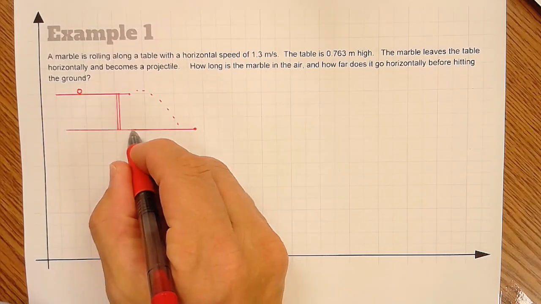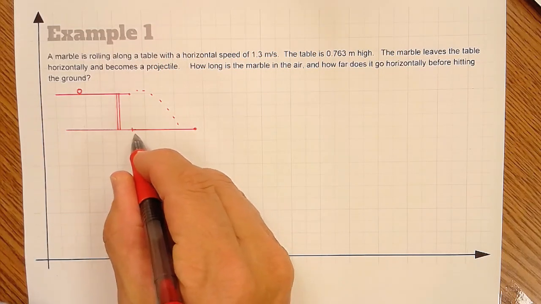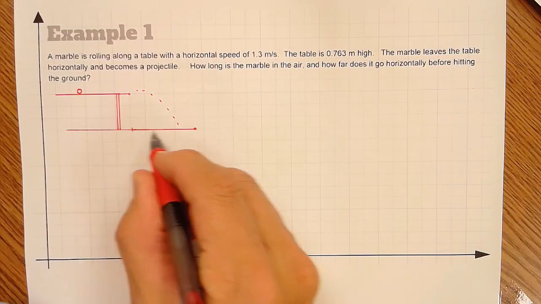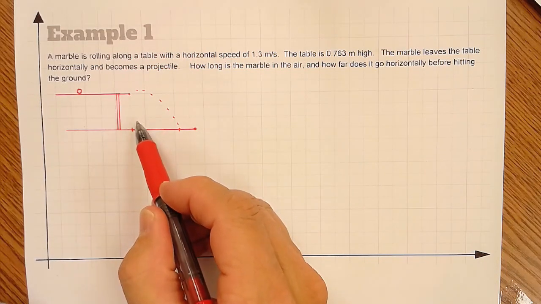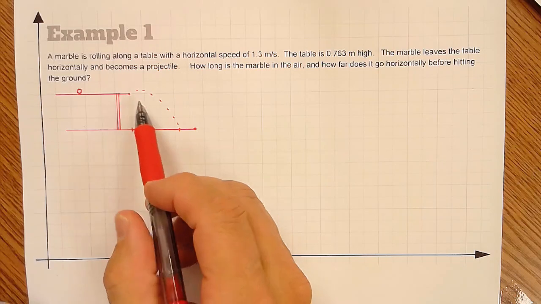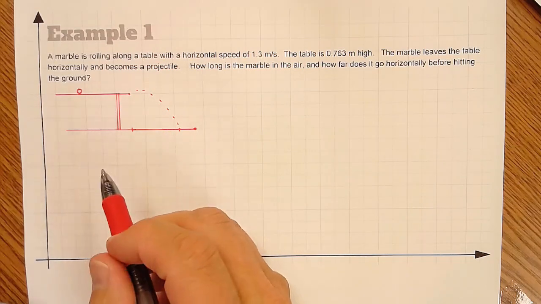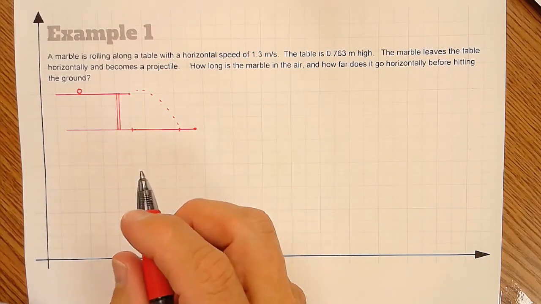So the horizontal distance is the distance it goes from the point where it becomes airborne until the point it hits the ground. And we're trying to find that. So to solve this problem, we're going to treat it as two independent problems. So the ball is falling, that's one problem, that's a y problem, and the ball is moving horizontally, that's an x problem. So to do that, we're going to need to set up a variable list.